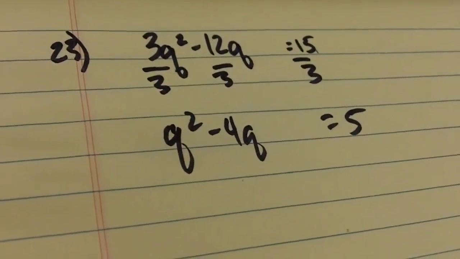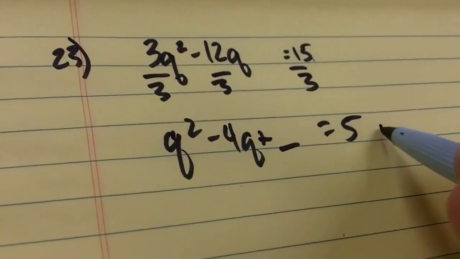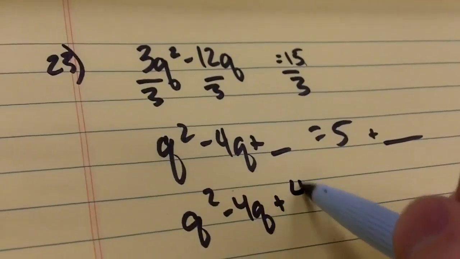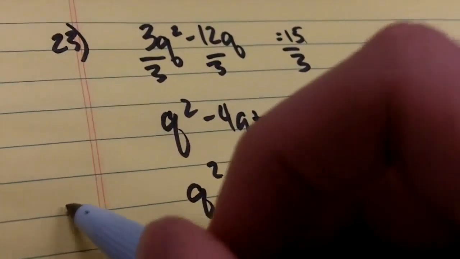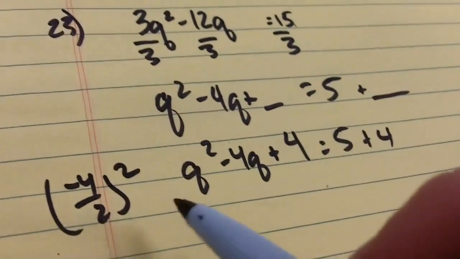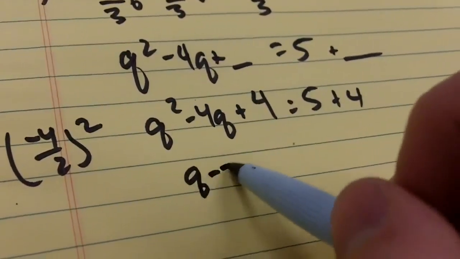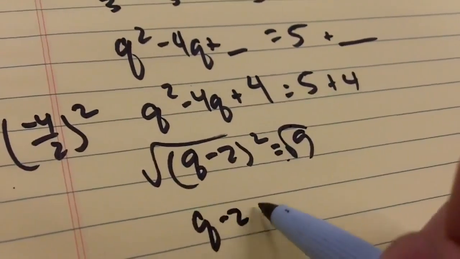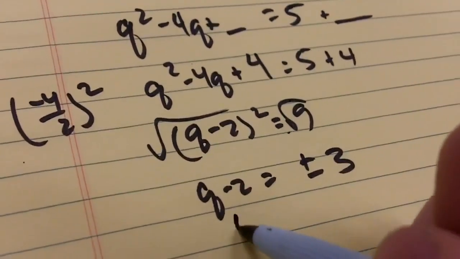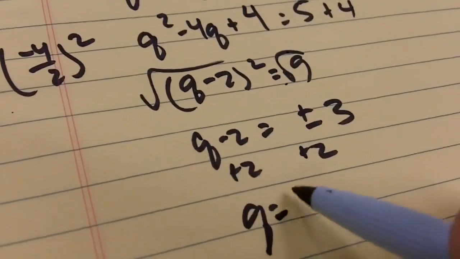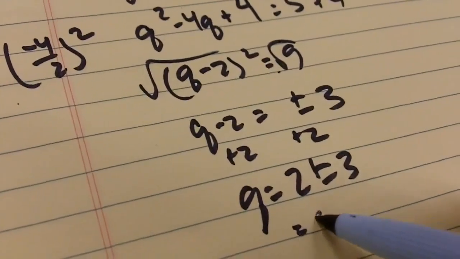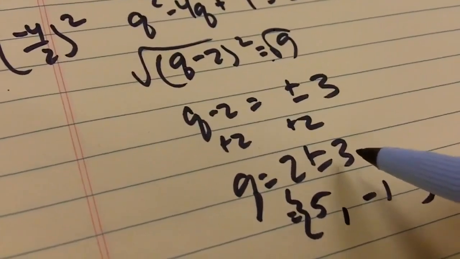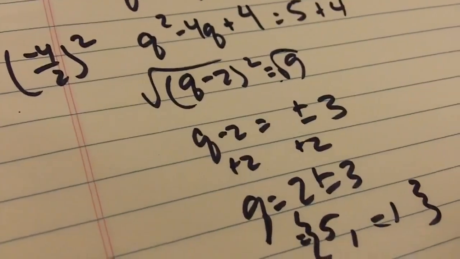Now I can complete the square, and this is just like we've done before. What do I add to both sides? q squared minus 4q plus 4 equals 5 plus 4. Take negative 4, cut it in half, and square it, which is 4. You can factor this into q minus 2 squared equals 9. Radical: q minus 2 equals plus or minus 3. Add 2 to both sides. q equals 2 plus or minus 3, which is 5 or negative 1. 2 plus 3 is 5, and 2 minus 3 is negative 1. So those are our answers.